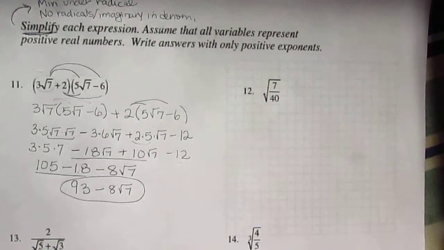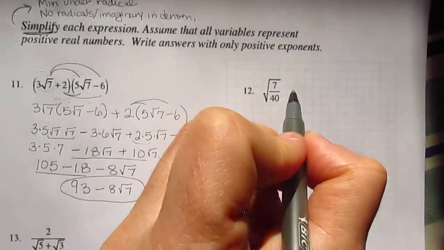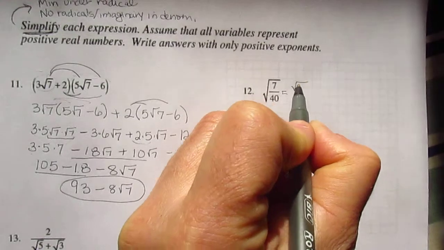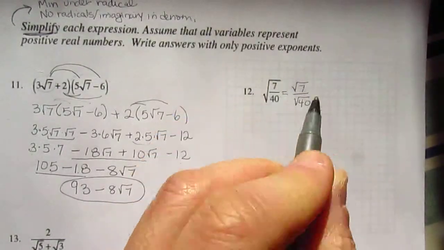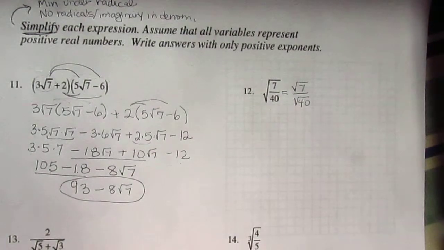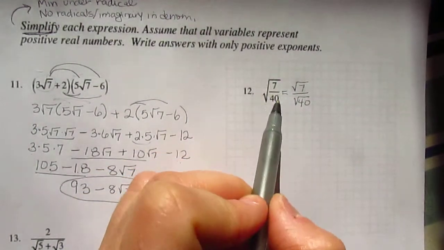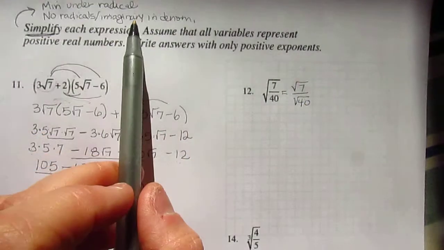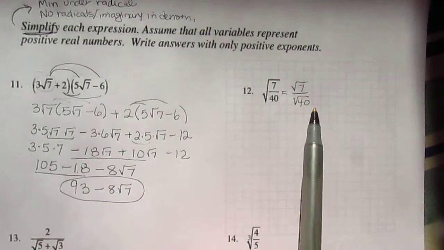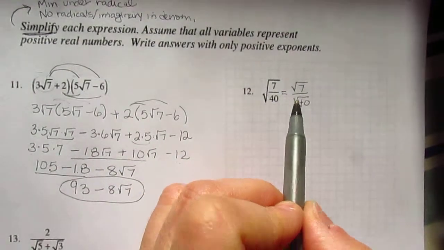For number 12, it's division. Let's break this up: square root of 7 over square root of 40. We are allowed to do that when we have multiplication and division inside the radical, because the radical is really a power of 1/2. No radicals or imaginaries in the denominator, which I have. How do I get rid of that?